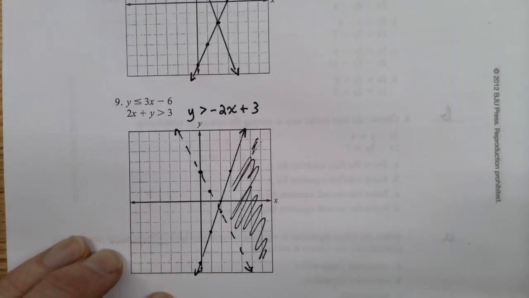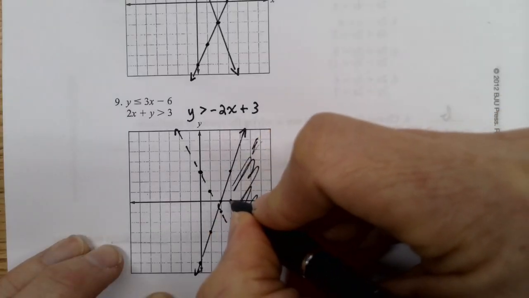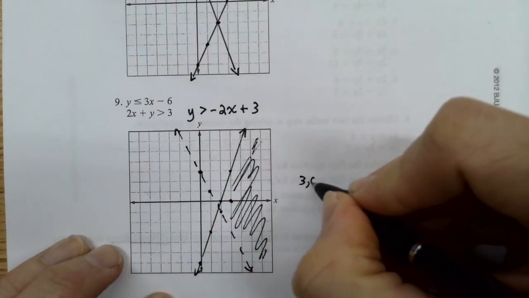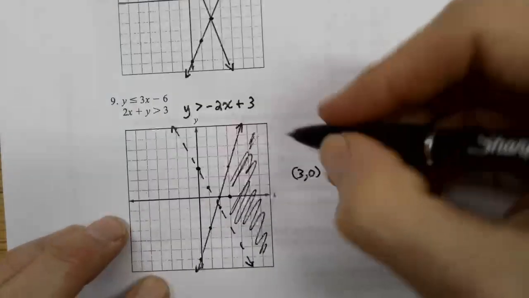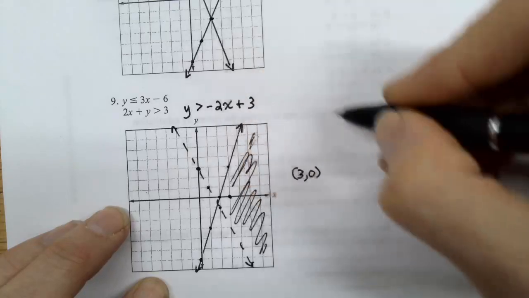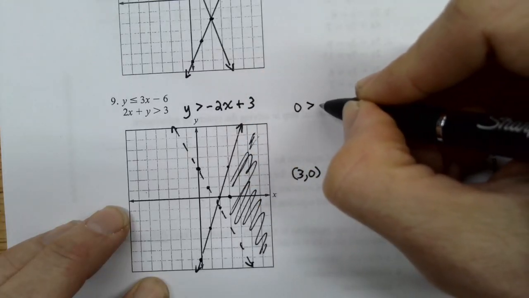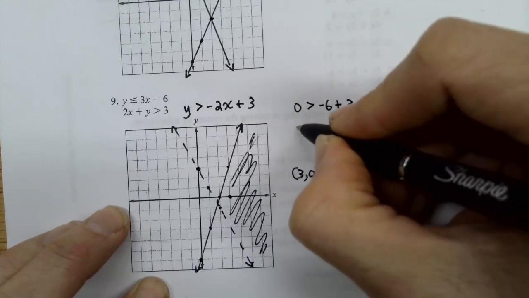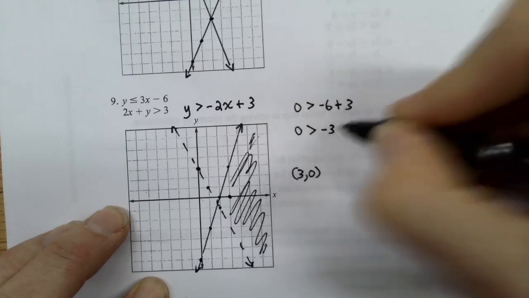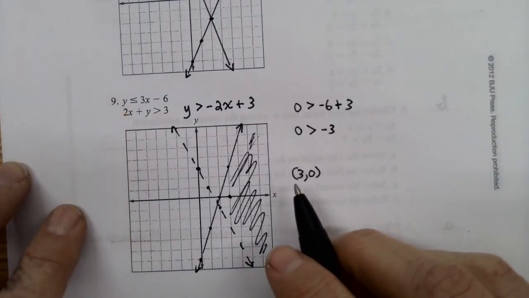Now again, it's not a bad idea, if you're not sure that you've shaded the region right, to pick a point, like pick a point right there, (3, 0), and plug it in and see if it works. And sure enough, if I plugged in 3 for x here, 0 for y, and 3 for x, I would get negative 6 plus 3, and sure enough, 0 is greater than negative 3. It works. And then I could do the same thing up here, and it would also work.